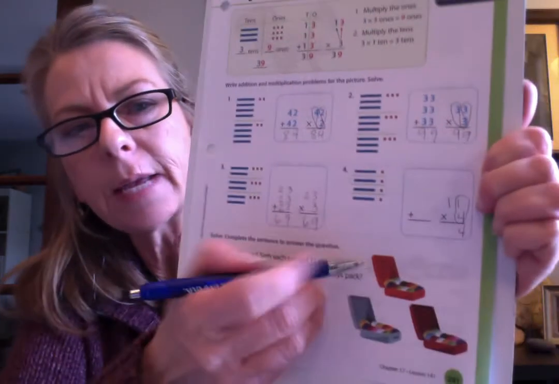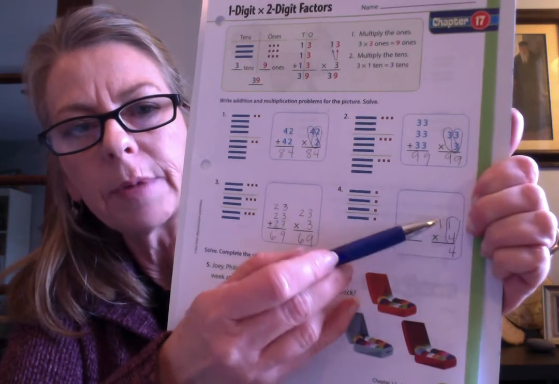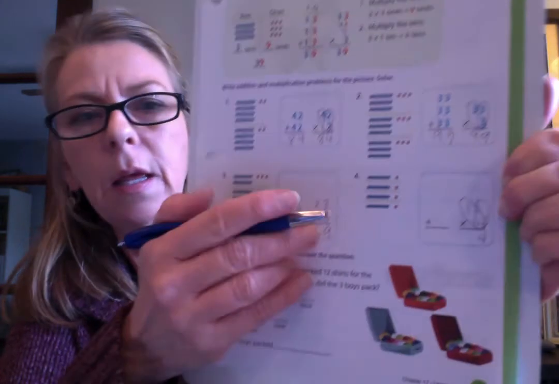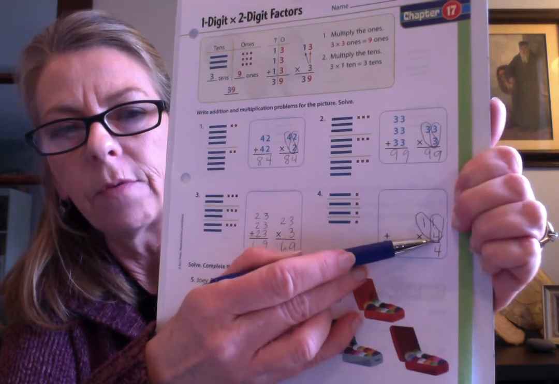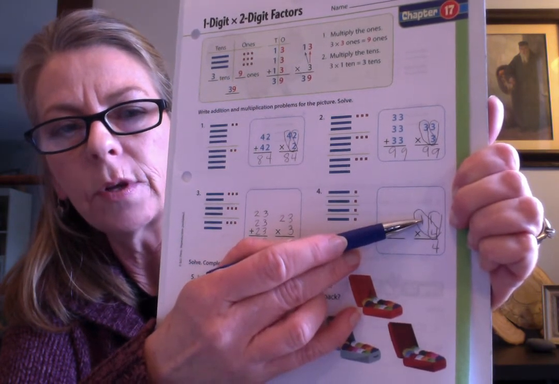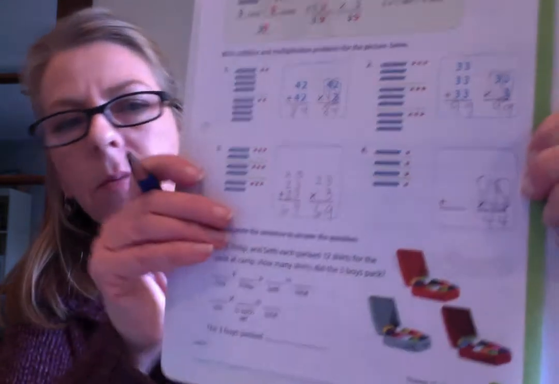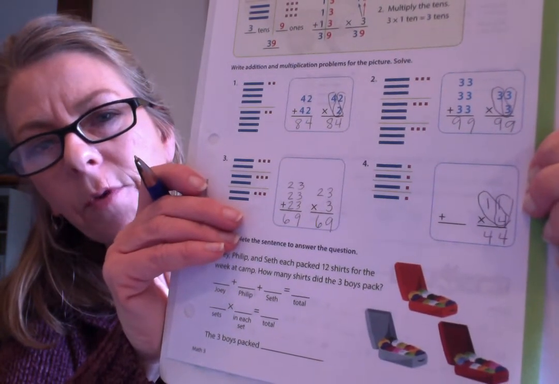Okay, now I'm going to take my multiplier and I'm going to multiply by my tens. Okay, so I'm going to go this way now. I'm going to say 4 times 1 ten, and 4 times 1 ten equals 4 tens. So my answer is going to be 44.